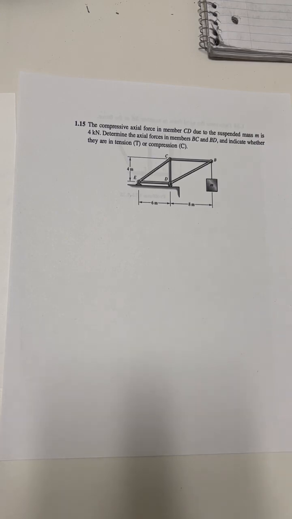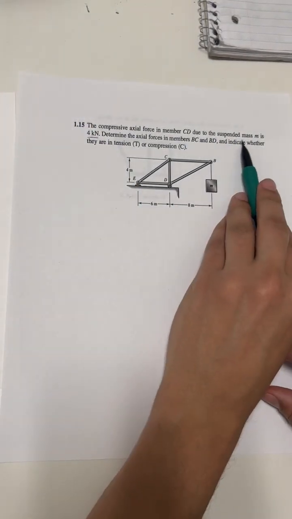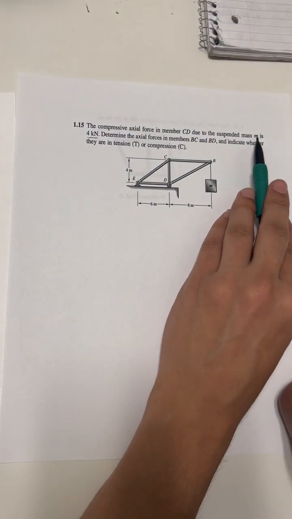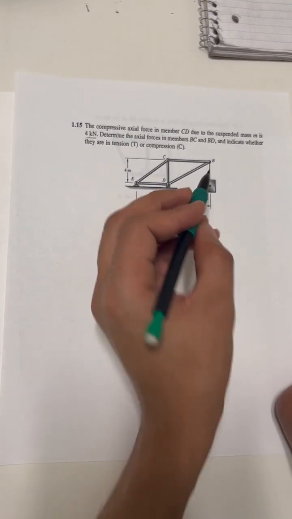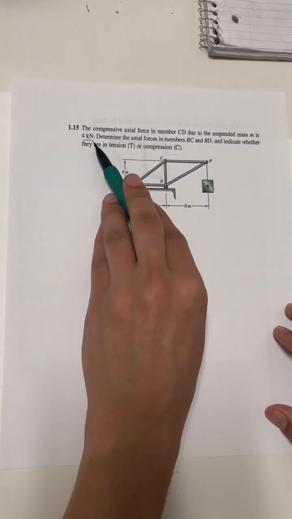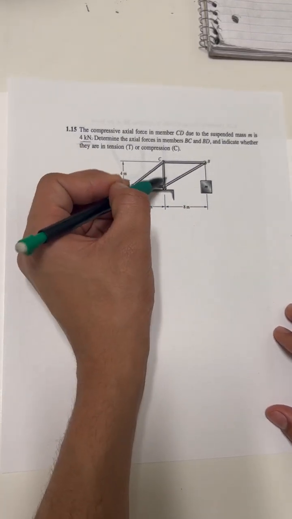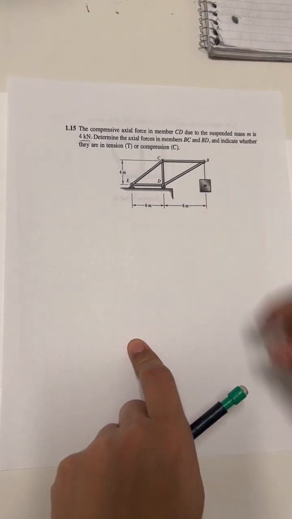First of all, he gave us one number, 4 kilonewton. If you didn't notice, he said mass M. That's not 4 kilonewton, because that's a mass. That's supposed to be kilogram. Kilonewton is the force of CD. Be careful about that. He's talking about the force in CD.